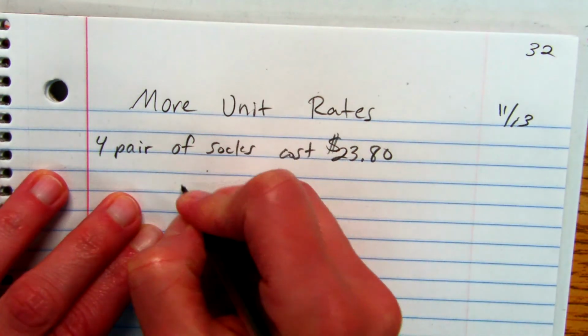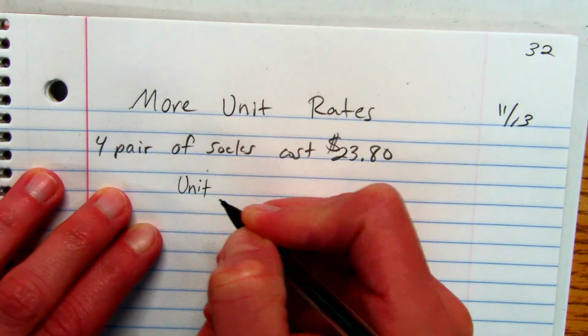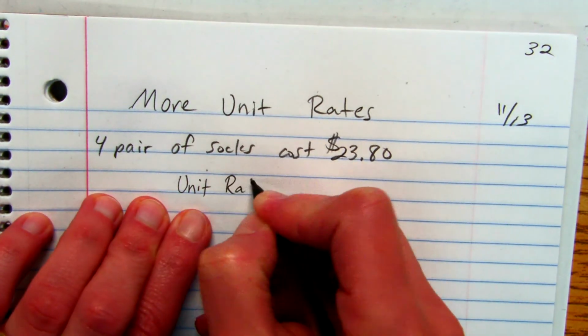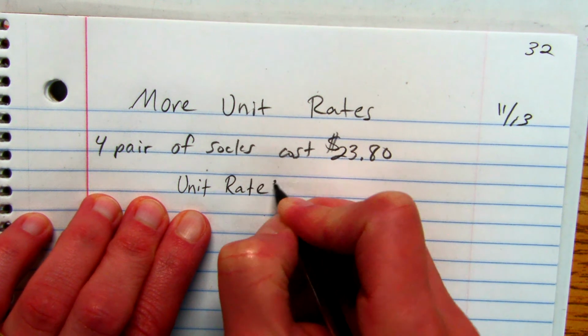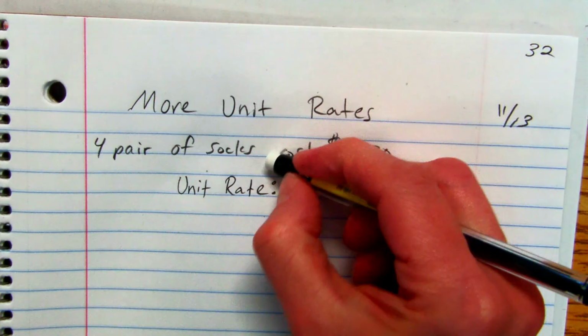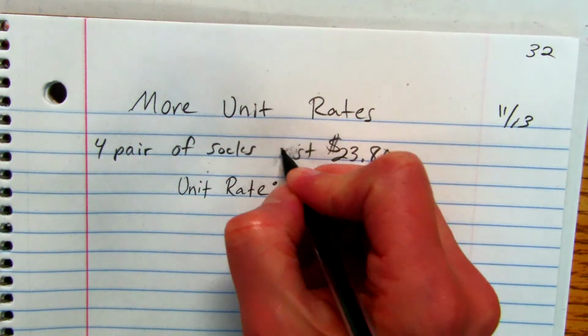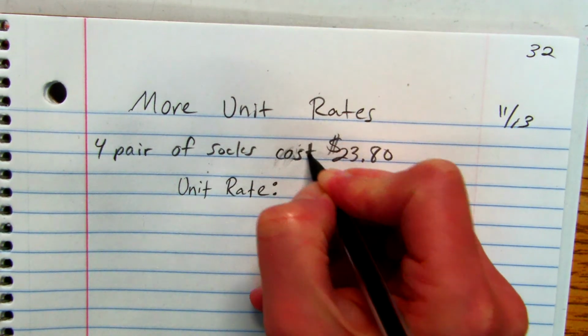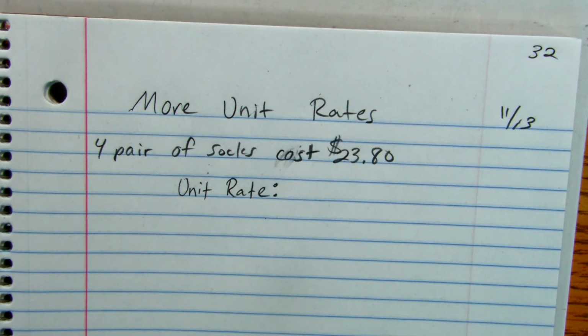I'm not going to write out whole paragraphs because we don't have time for that. But I'm going to talk about how we set up unit rates. So we've got 4 pair of socks that cost, I'm sorry, when I was in school they made us write everything in cursive. So I have a little bit of cursive and a little bit of print. I'll try to make it clear.